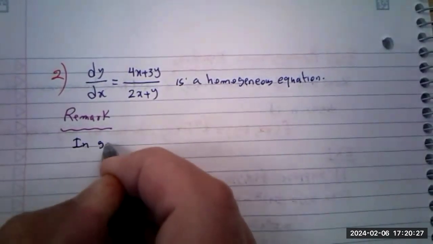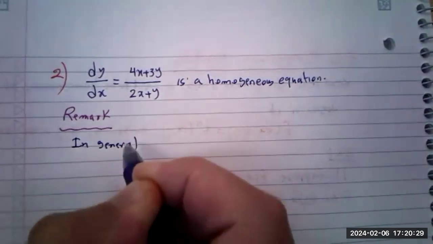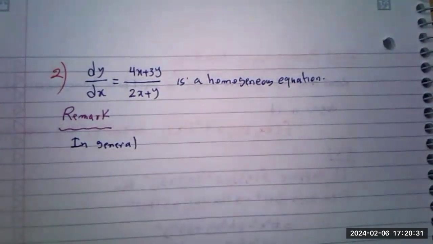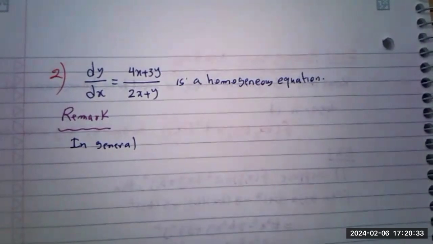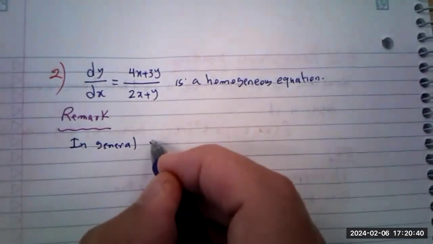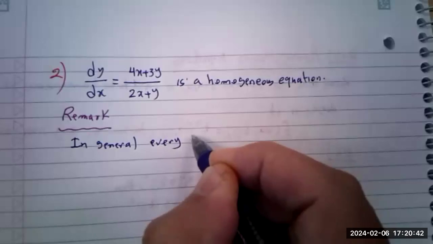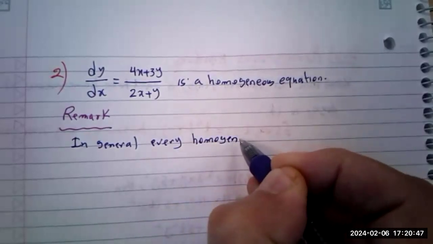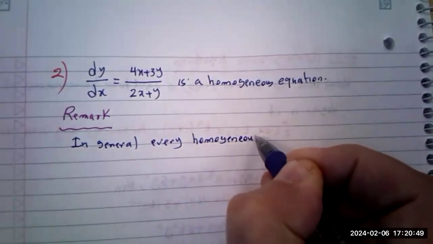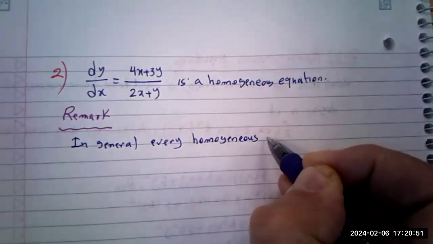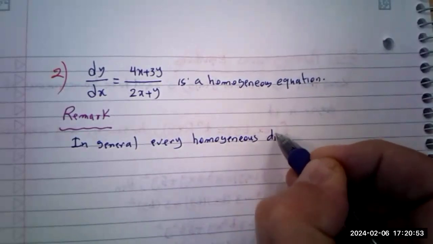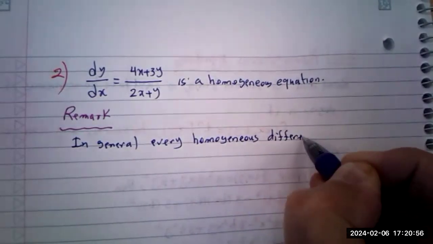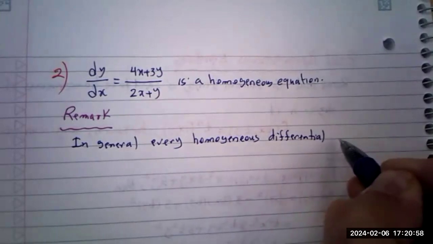So in general, and it's very easy to prove, of course, if you pick the proper t, then you can check that any homogeneous function can be written this way. So in general, every homogeneous differential equation can be written in this form.